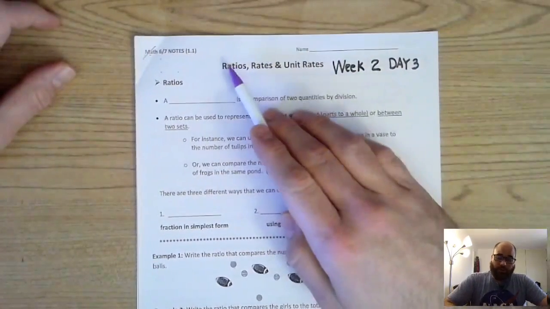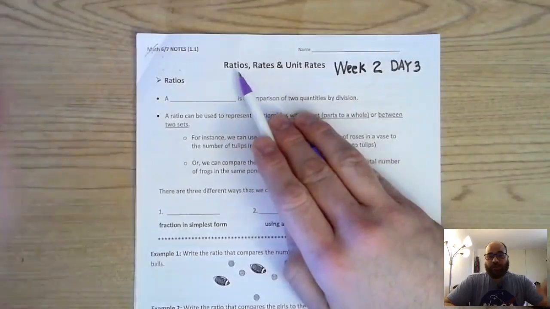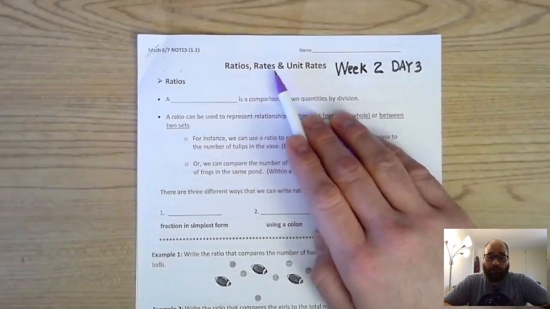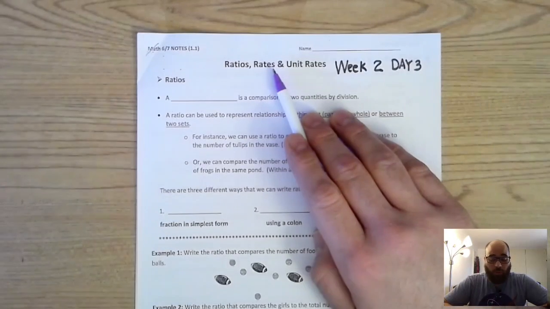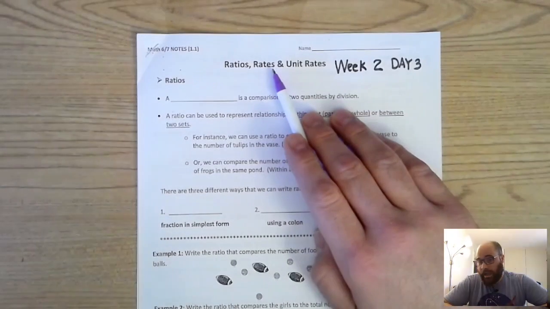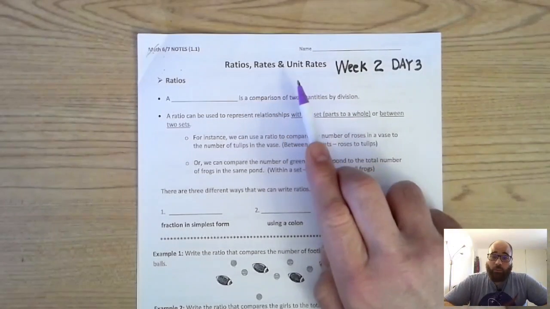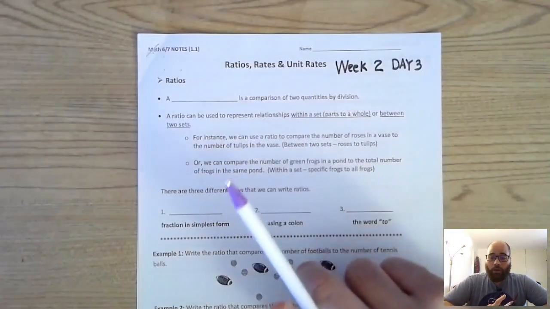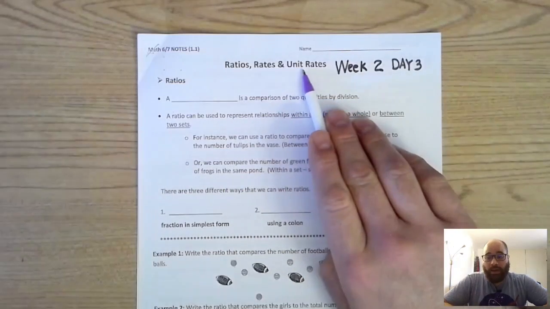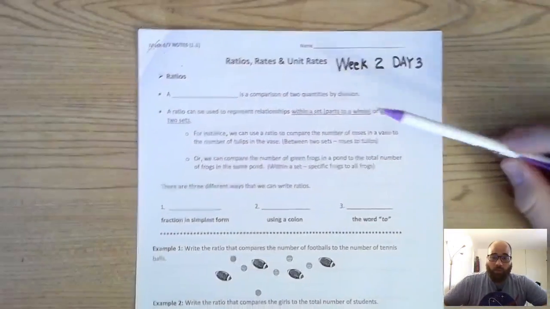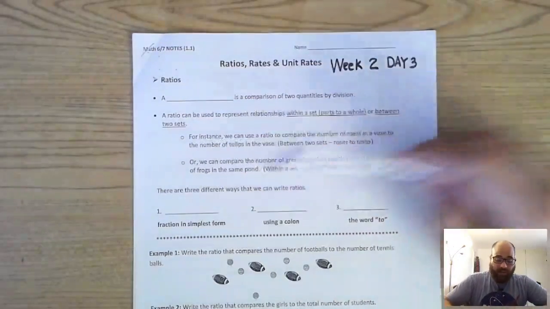Recall a ratio is a comparison of two numbers using division, and a rate is a special type of ratio. It compares two different units, so miles and gallons, miles and hours, dollars and apples. And then a unit rate will bring it down to one, right? So maybe miles per 1 gallon, or how much per apple or per ounce. All of that information is going to help you figure this out here.